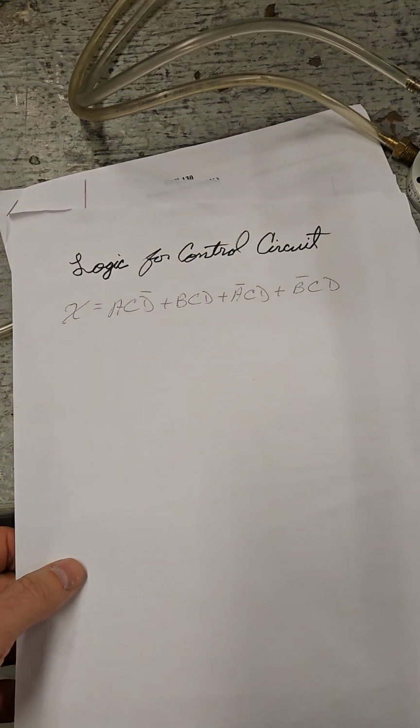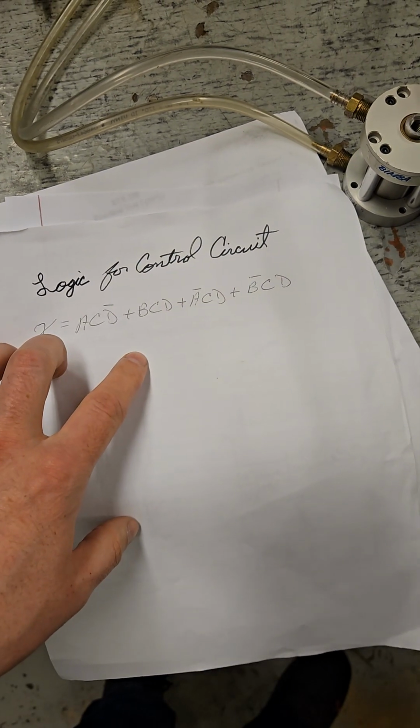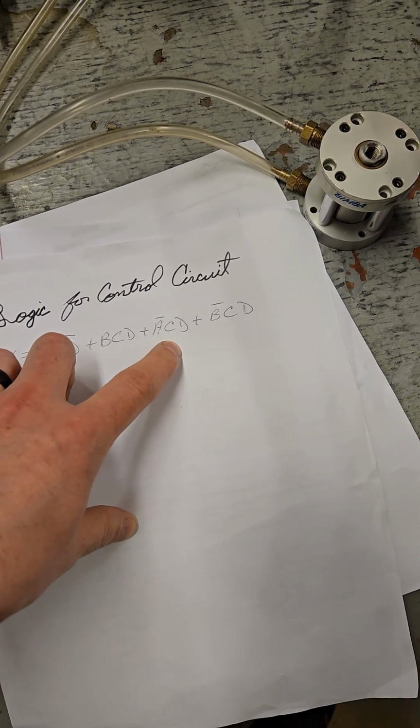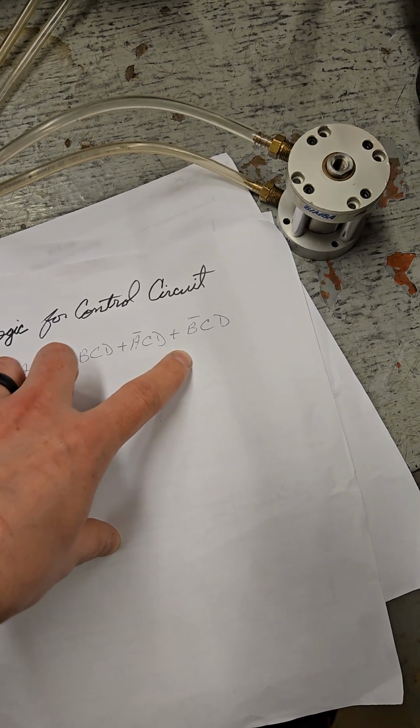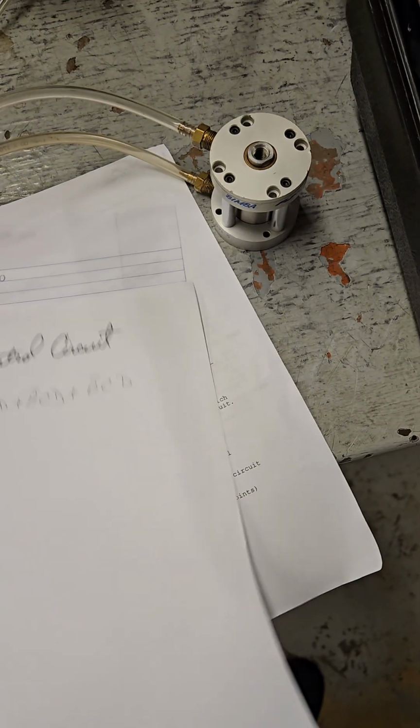So for our initial program, we have a logic of X equals A and C and not D, or B and C and D, or not A and C and D, or not B, C, and D. So we managed to break that down to a simpler form.